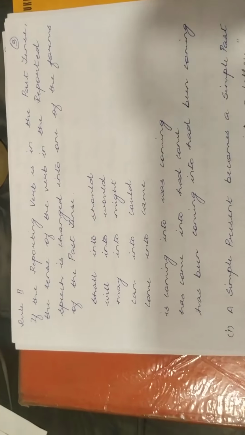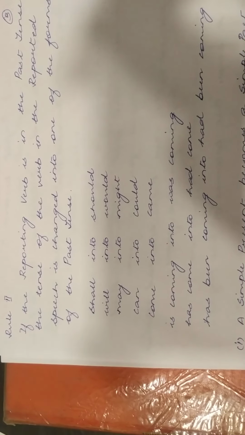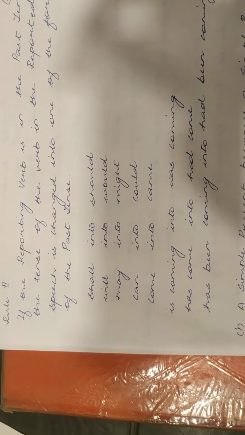Now, as we all know, the format of the reporting verb in the indirect changes when we are quoting somebody's words and we are not using the same speech, that is, we are not using it in the direct form. Rule 2 says, if the reporting verb is in the past tense, the tense of the verb in the reported speech is changed into one of the forms of the past tense. Example: shall will be changed to should, will to would, may to might, can to could, come to came, is coming to was coming, has come to had come, and has been coming to had been coming.